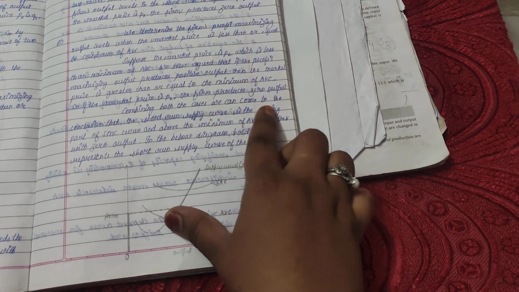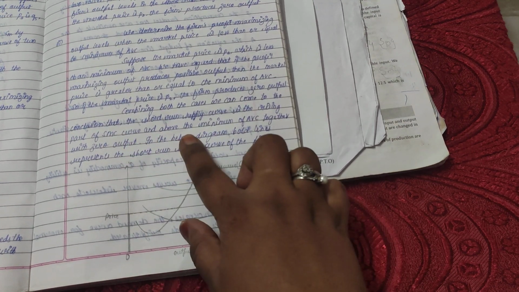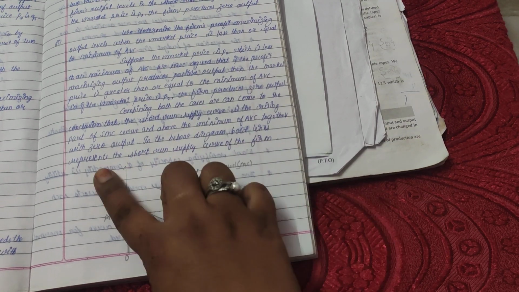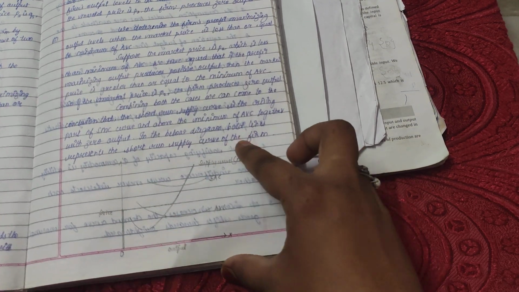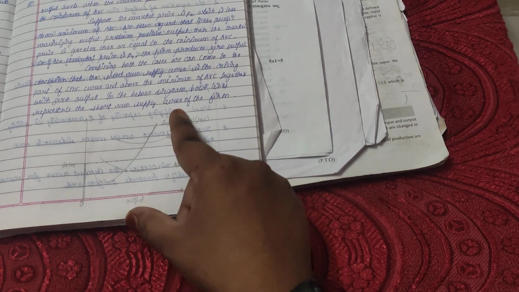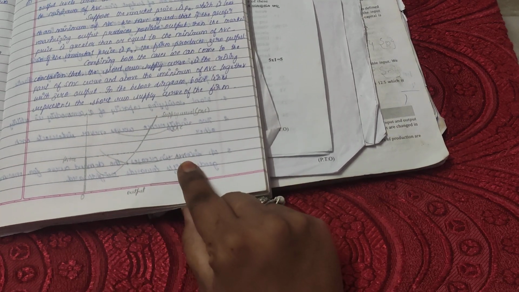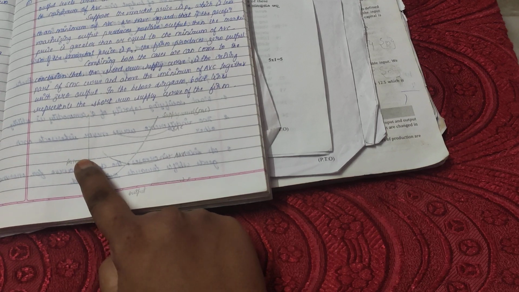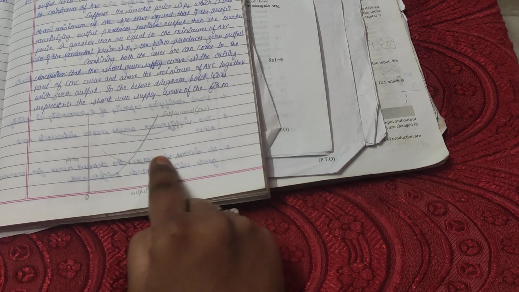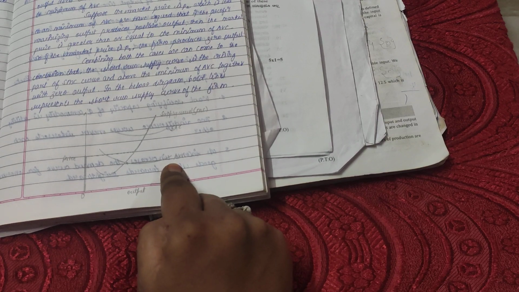Combining both the cases, we can come to the conclusion that the short-run supply curve is the rising part of the SMC curve above the minimum of AVC, together with zero output. In the below diagram, the bold lines represent the short-run supply curve of the firm. Here we can see this is the MC, this is short run average cost, and this is AVC. Price, at least, has to be the minimum of AVC. Okay, the price should be greater than or equal to the minimum of AVC.